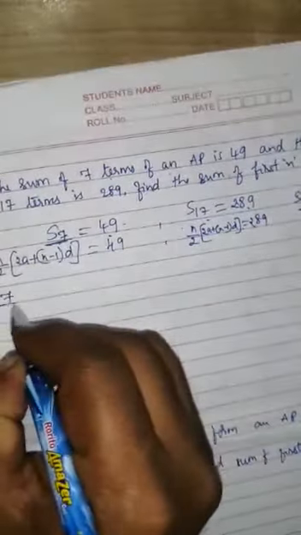Okay. Now the 7 by 2 when carried to the other side, 2A plus 7 minus 1 is 6D. It will get reciprocal. 7 by 2 when it moves to the other side will become 2 by 7. So we can simplify. 2 sevens are 14. 2A plus 6D is equal to 14. We get one equation here.